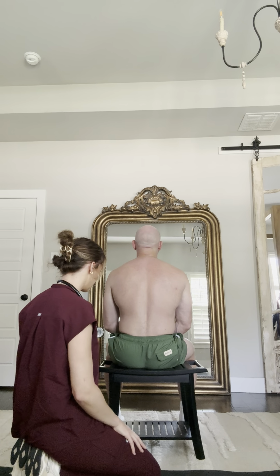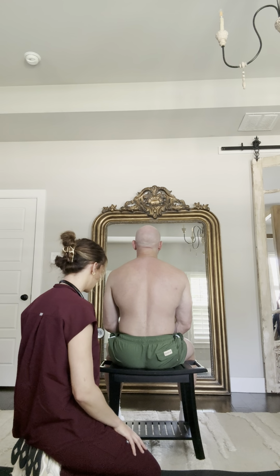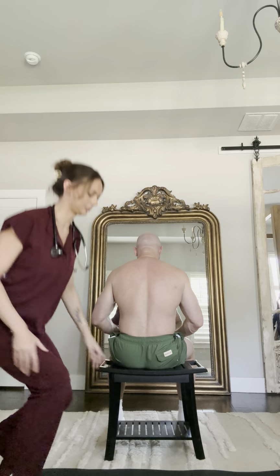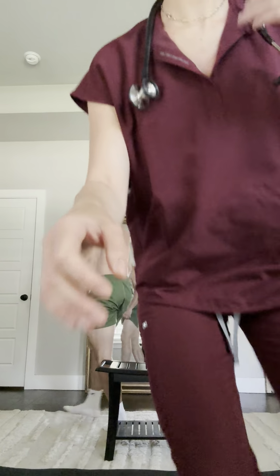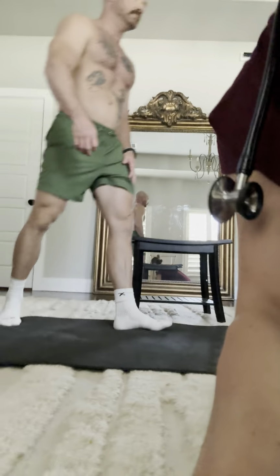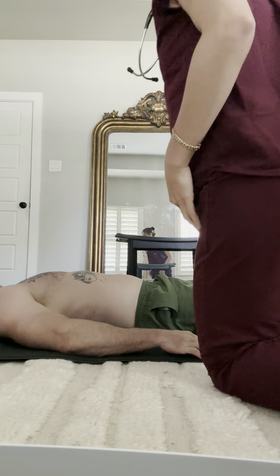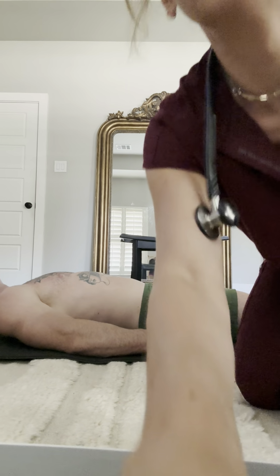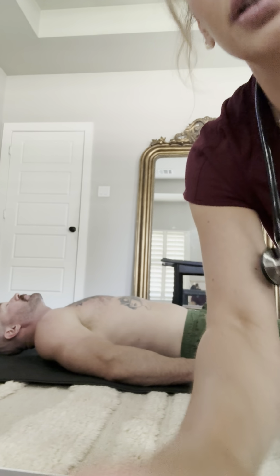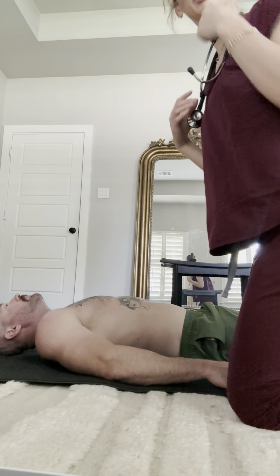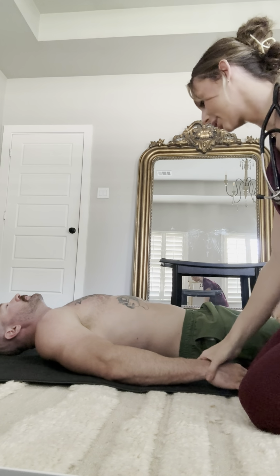Okay, I'm going to have you lay down now. I'm going to change the position of my camera so that way you can see. Okay, so, oopsies, so sorry. Okay. Same thing we did for the posterior chest, we're just going to do anteriorly.